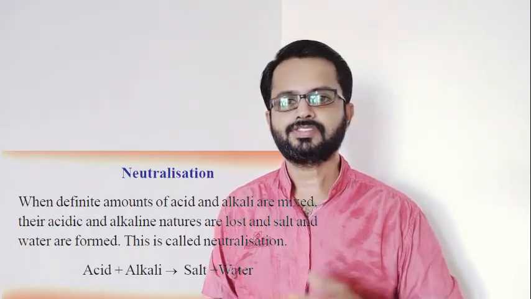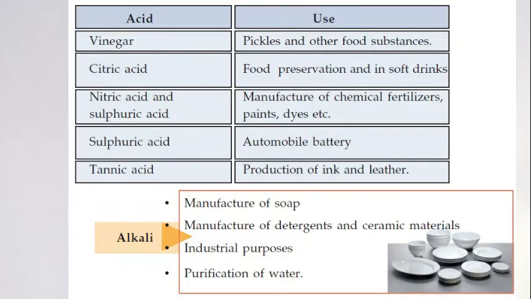Okay. Now let's see some uses of acids and alkalis. Acids and their uses. Vinegar: as we all know, we are using vinegar for pickles and other substances. Citric acid: food preservation and in soft drinks. Nitric acid and sulfuric acid: manufacture of chemical fertilizers, paints, dyes, etc. Dyes means coloring substances. Sulfuric acid: automobile battery. Tannic acid: production of ink and leather.